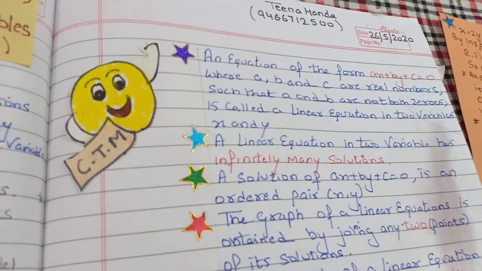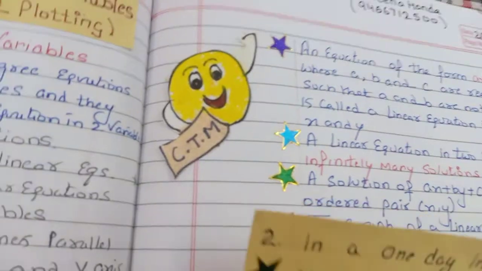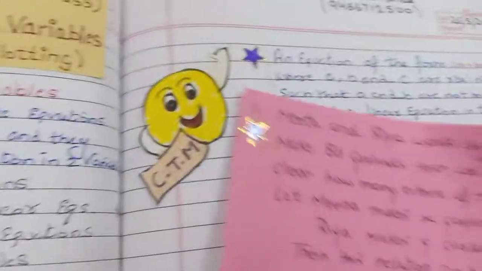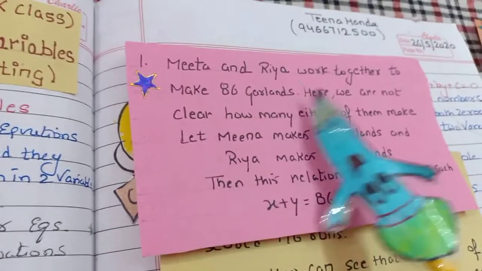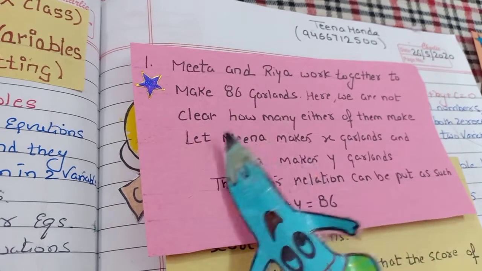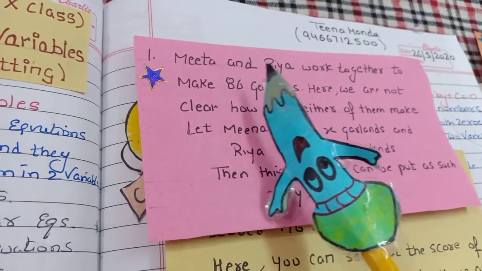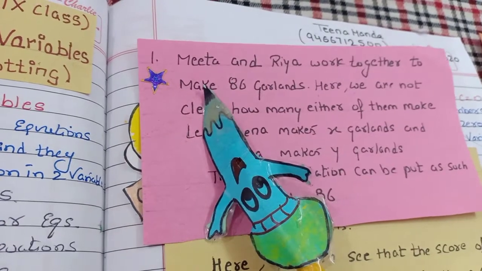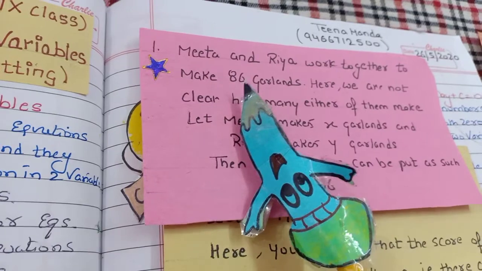They have some coefficient value here. I will make this easy with the help of examples. Now look at the first example. Meeta and Ria work together to make 86 garlands. Here we are not clear how many either of them makes. We have two unknown quantities, one for Meeta and second for Ria. They both make 86 garlands.